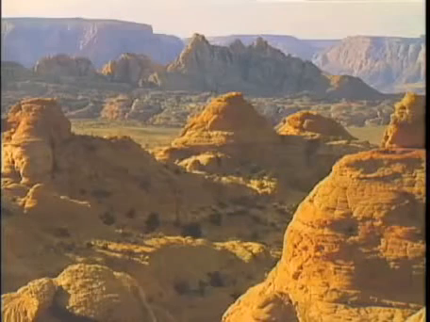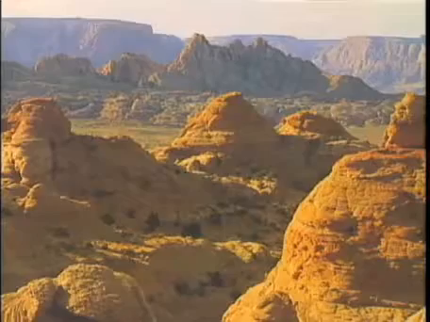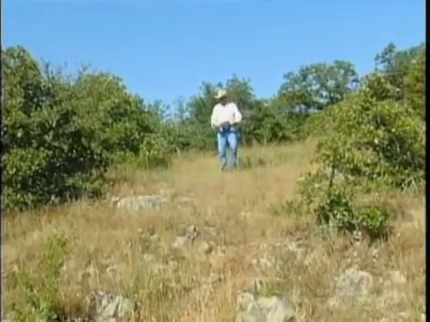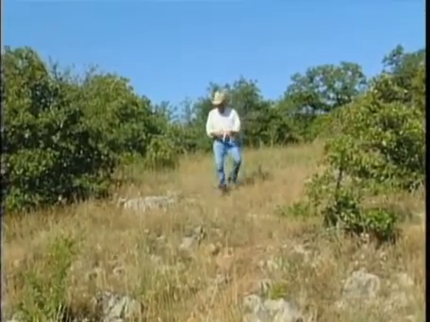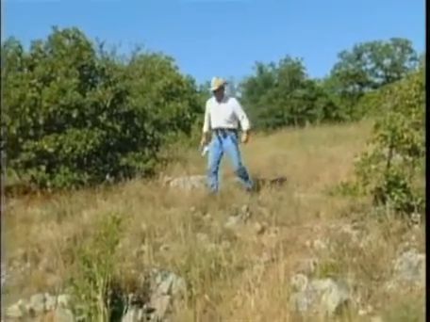But a hot land area does not necessarily mean a desert area. A hot land environment can exist wherever there is excessively high temperature with little or no water available.